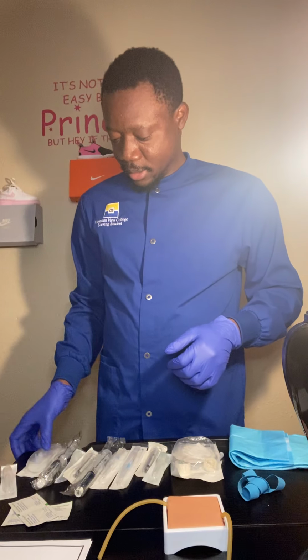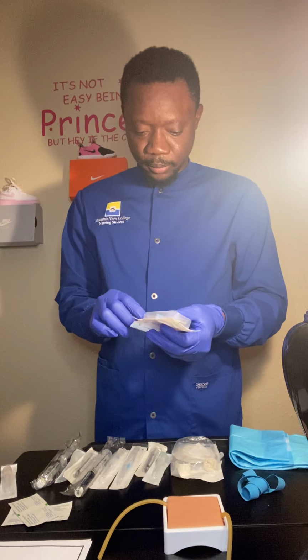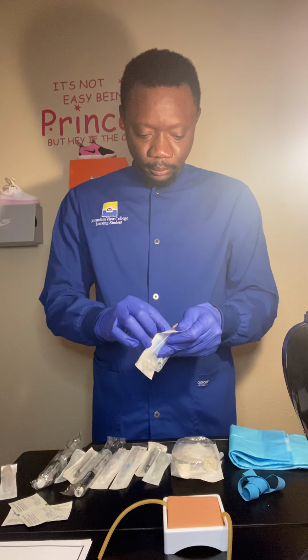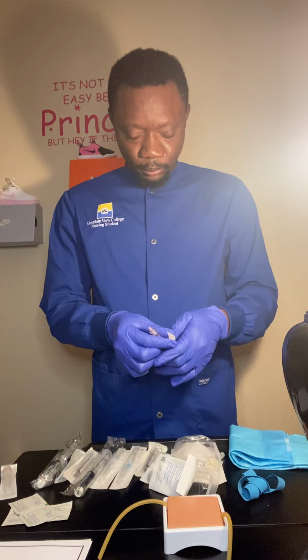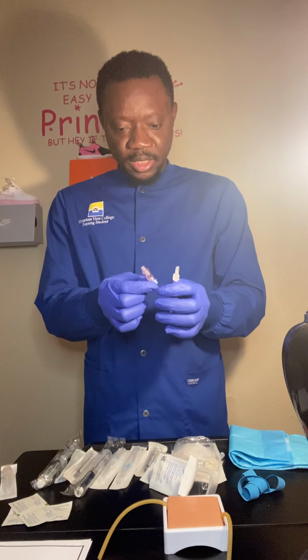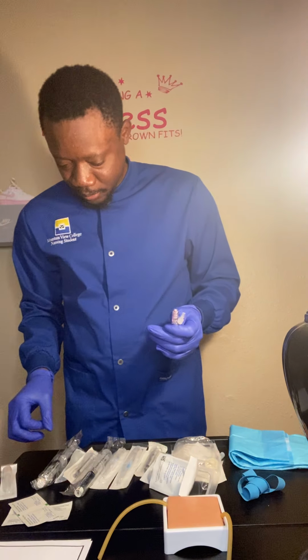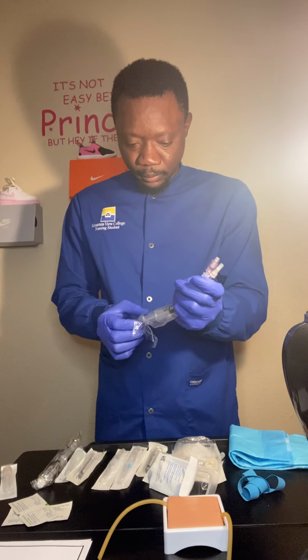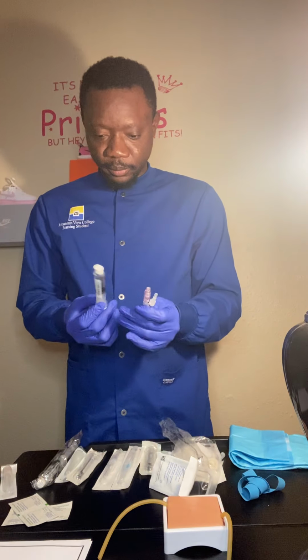And then I'll go ahead and the first thing I'll do is prime my IV extension. So this is my IV extension. And make sure to maintain sterility while I'm touching my IV extension. This is my normal saline.